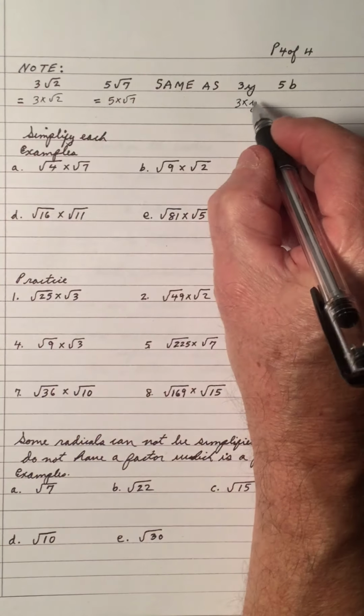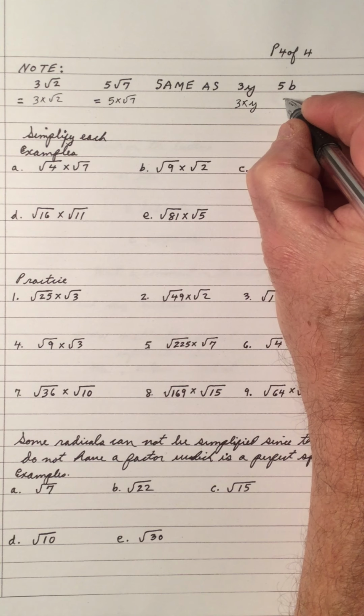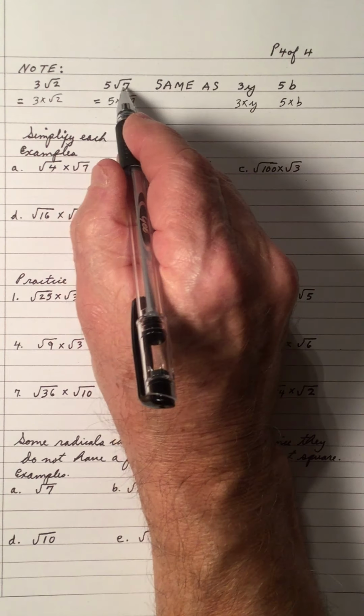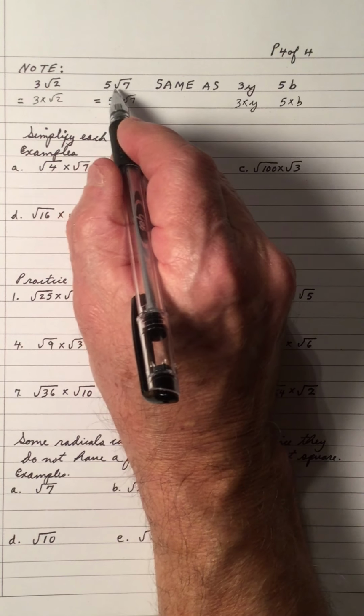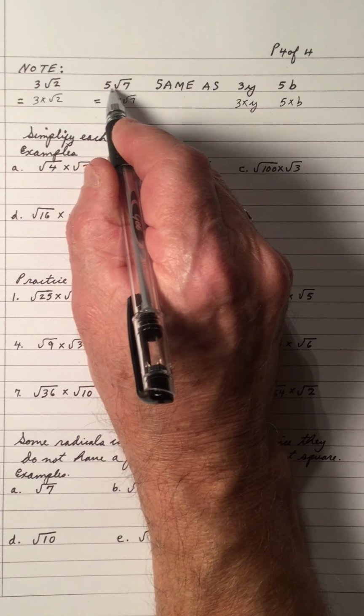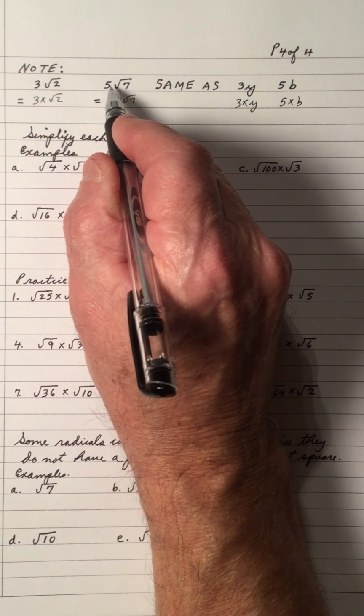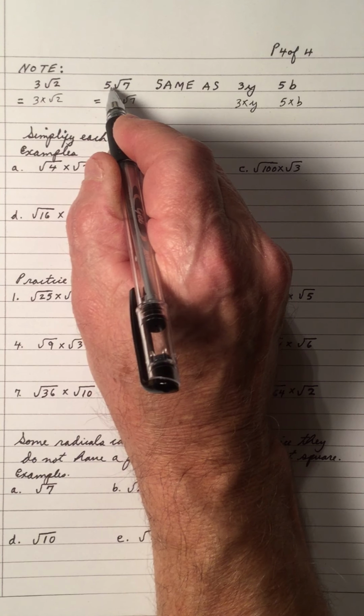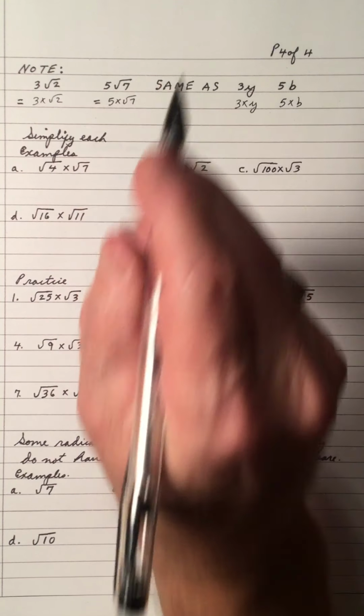So the root 2 is the same as a y. 5b is 5 times b. So that's 5 root 7 is 5 times root 7. So the multiplication is understood to be between the number and the radical. As I say to students, you don't see a plus sign, you don't see a multiplication, you don't see a plus, a minus, or a division here, so it's understood to be a multiplication.